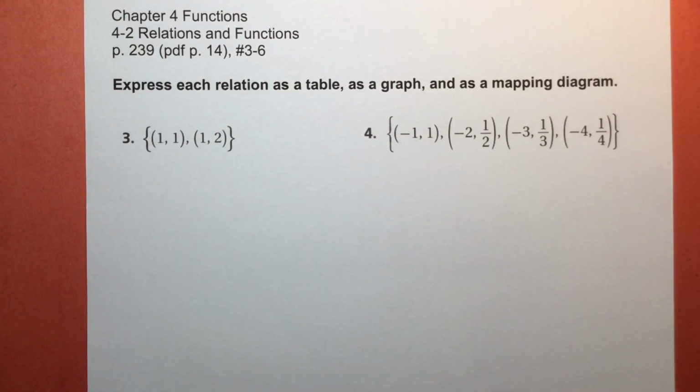Hello, welcome. We're doing Chapter 4, Section 2, Relations and Functions. I'm doing the guided practice problems on page 239, and we're going to do problems 3, 4, 5, and 6. The directions say express each relation as a table, as a graph, and as a mapping diagram. So we're going to do these 4 problems.